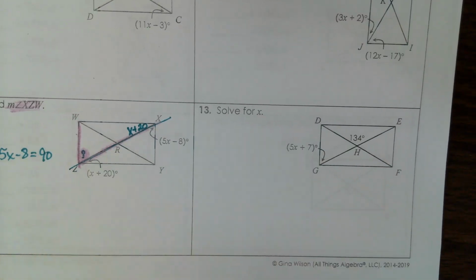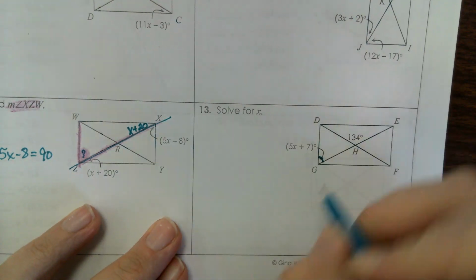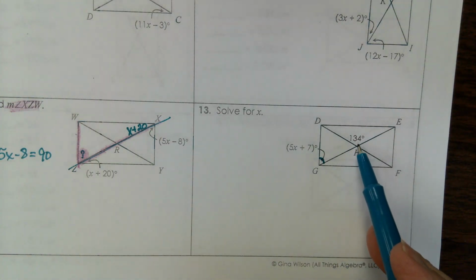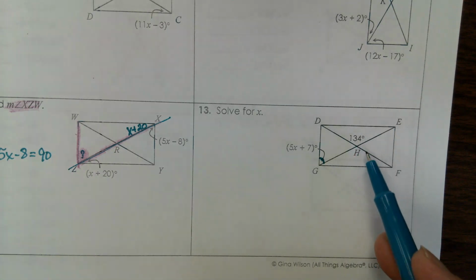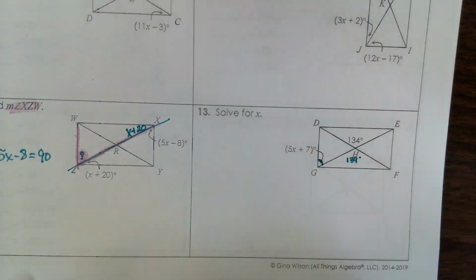Alrighty. One more here to go. Let's look at 13. I don't know why, I just have this feeling about 13. So we're going to solve for x, and all they've given me is this one little angle right here, DGH, and this 134. So my brain's like, okay, I see vertical angles, but I don't think that's going to help me here. I know that's also 134.